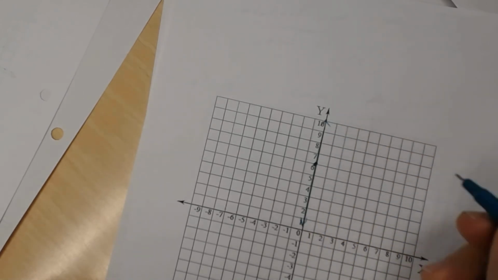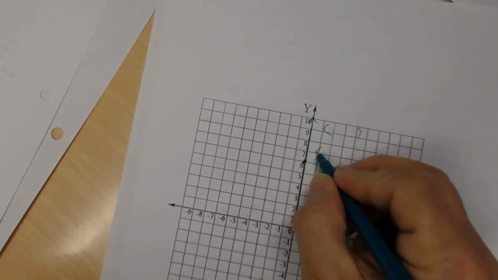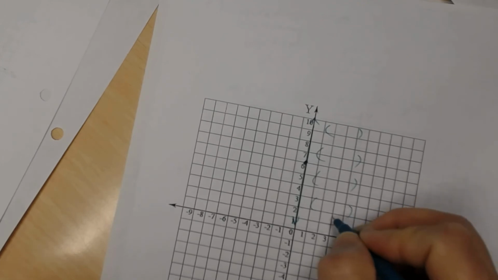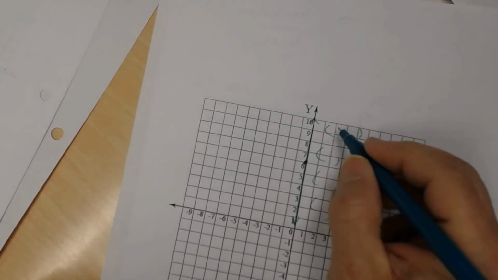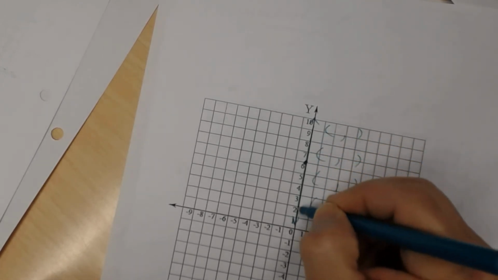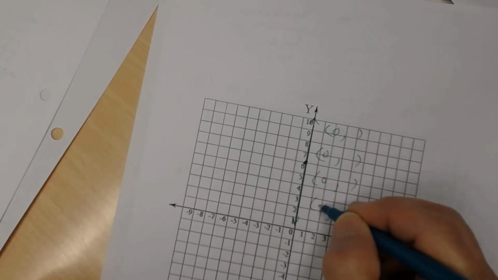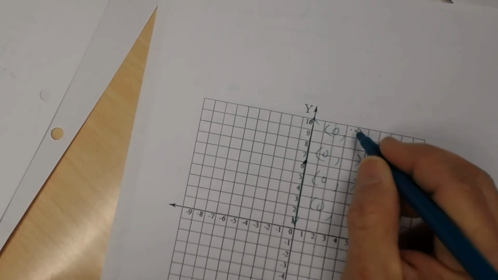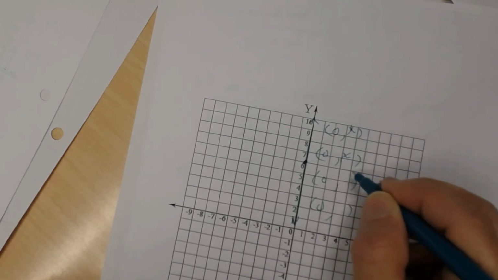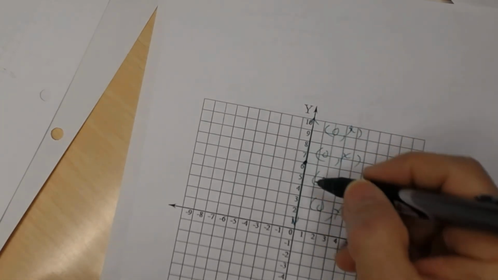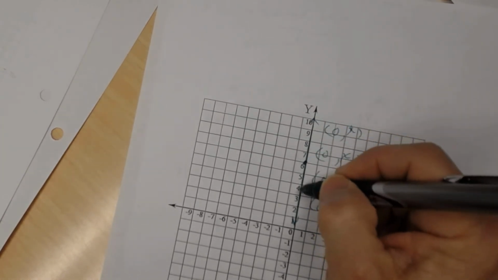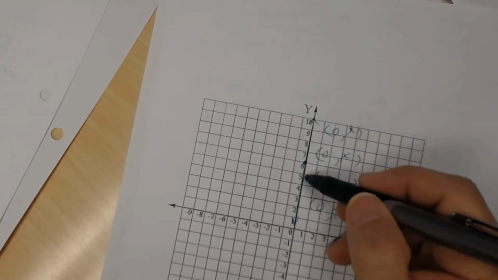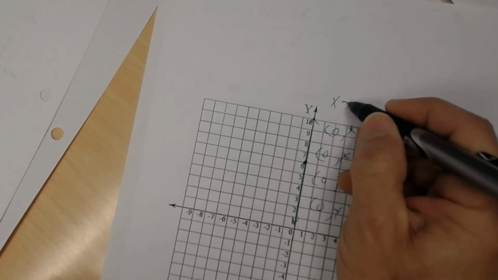remember dealing with a vertical line, no matter what point I'm looking at, my x-coordinate is always 0. No matter what y is. I'm just going to put x here. No matter what y is, your x-coordinate is always equal to 0. So this means that this vertical line that I've drawn, which happens to be the y-axis, is going to be x equals 0.